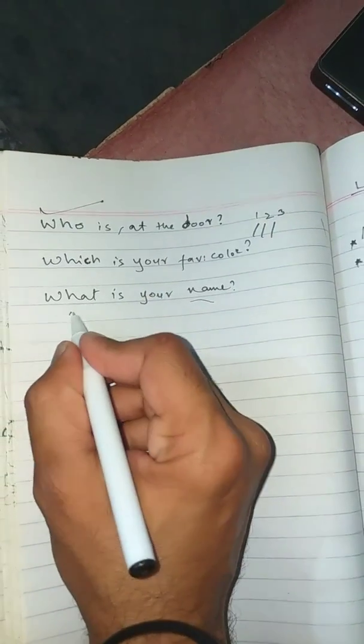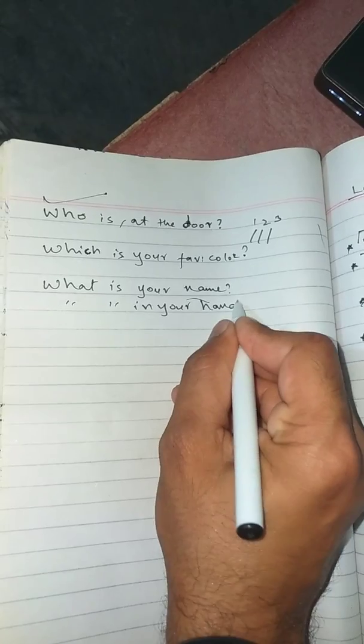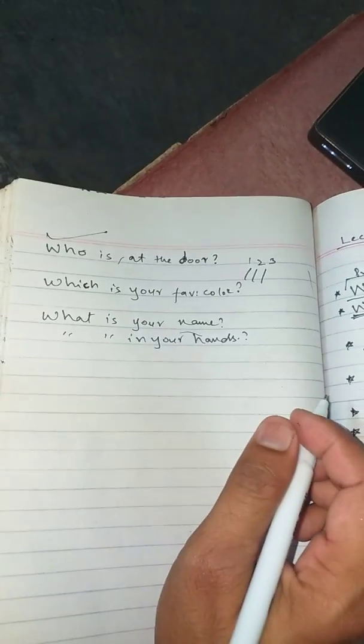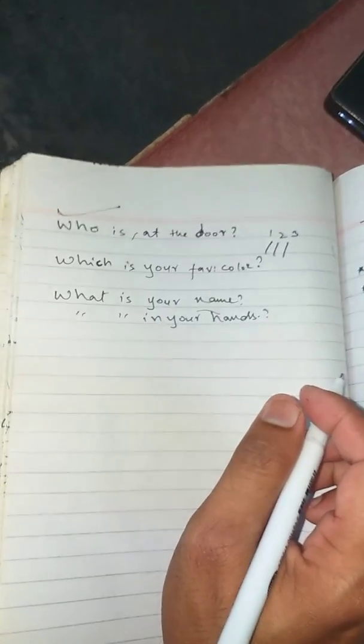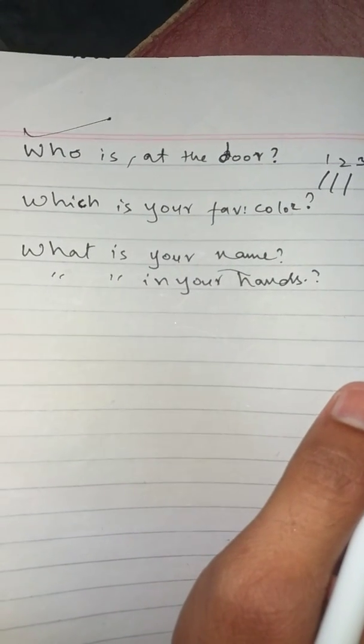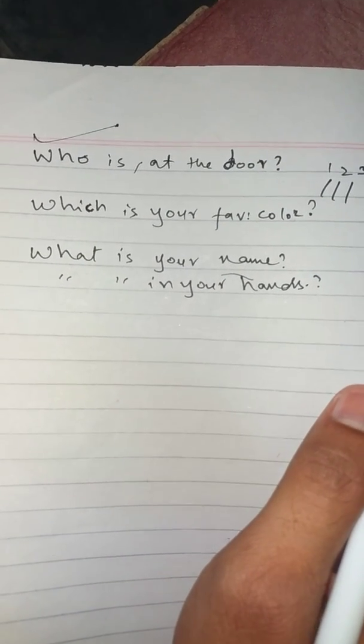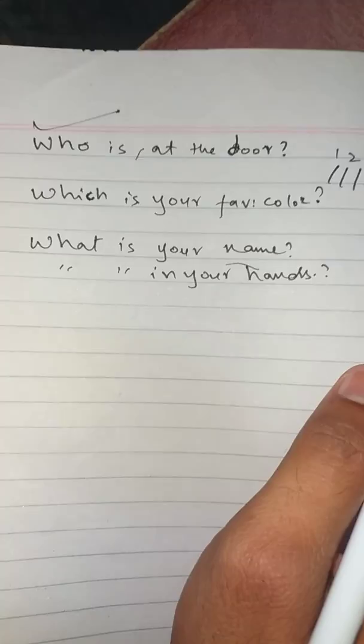Okay, what is in your hands? It means if we have to inquire something, if we want to know something, then we can use this word what. It's pretty much easier.